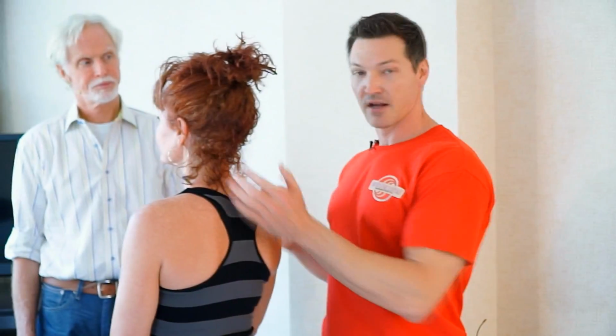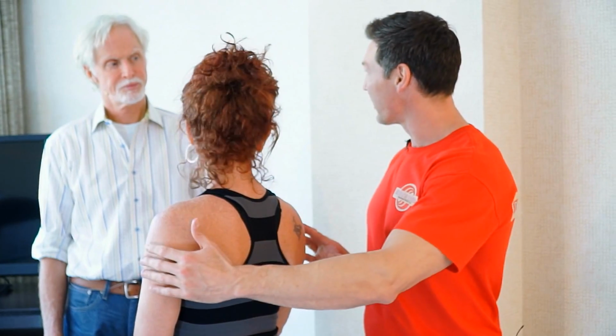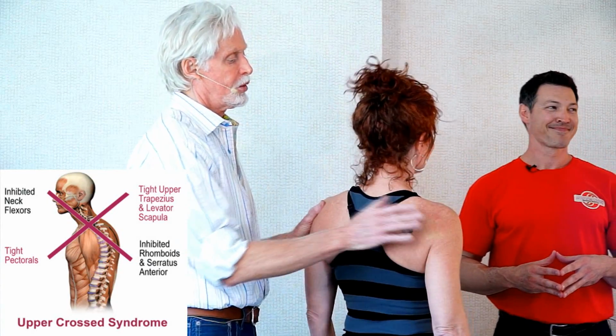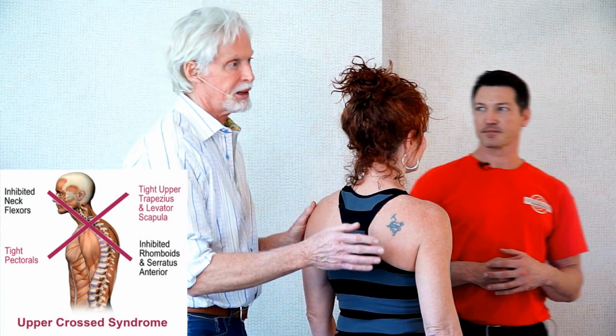Good. So what we're going to do now is look at an upper cross, other places in the body where this could be affecting a head-on neck problem. Eric's going to talk a little bit about that. What do you see, Eric? Right. Well, let's turn you sideways here and talk about a typical upper cross syndrome, which Becky does not have, which most of you have already seen.